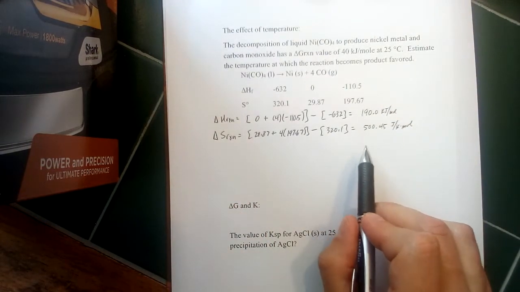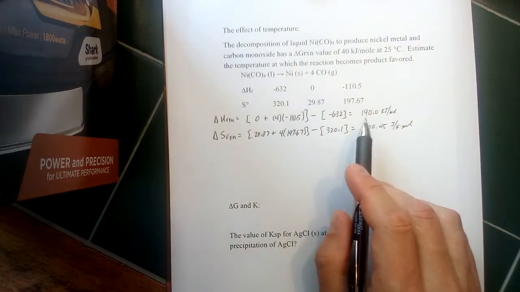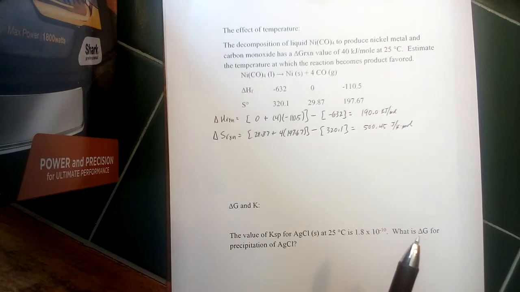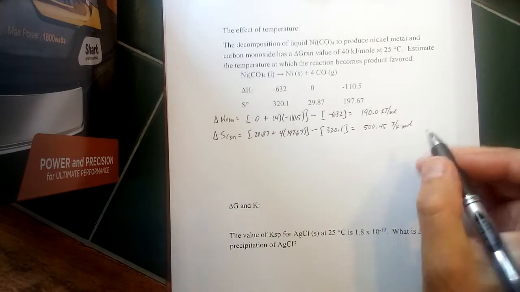That means entropy likes this. So entropy wants this reaction to happen. Enthalpy doesn't, right? And what the temperature is going to determine is which term wins out, whether that makes the reaction spontaneous or not, by making delta G have a negative value.